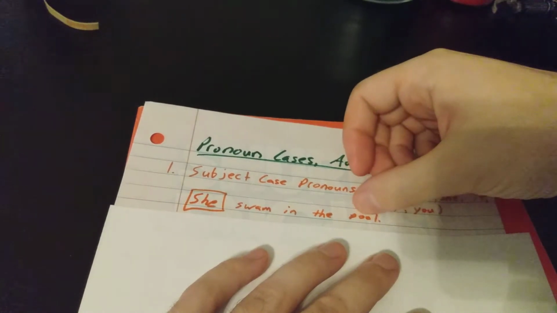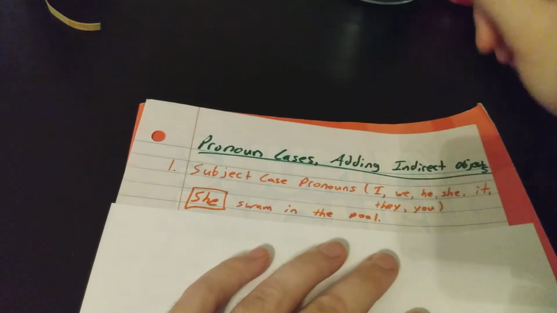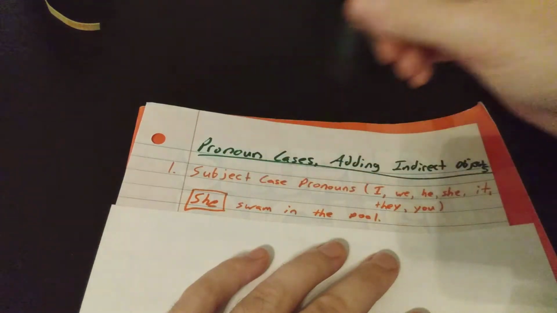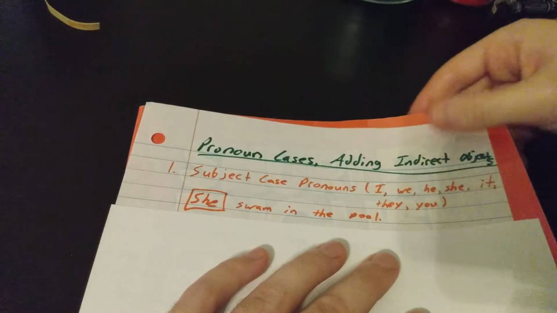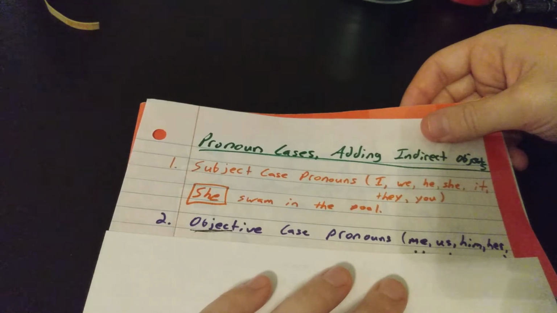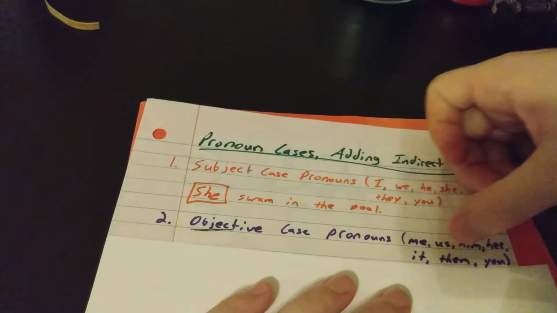It's not about the pool, because if it was about the pool, the sentence would be telling us about the pool, or the pool would have an action, but it doesn't. So always remember, the subject has to be doing the verb or the action. All right, number 2, objective case pronouns. They include me, us, him, her, it, them, and you.